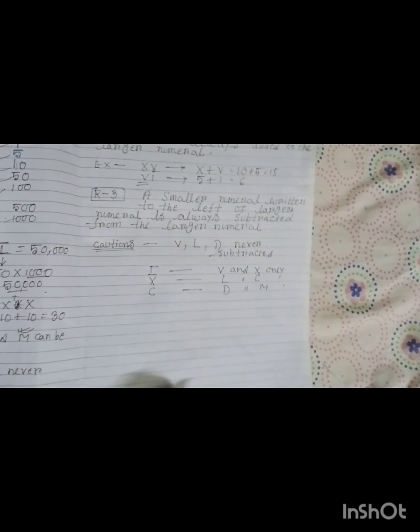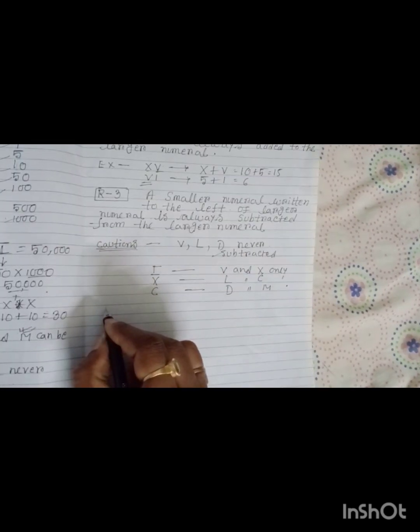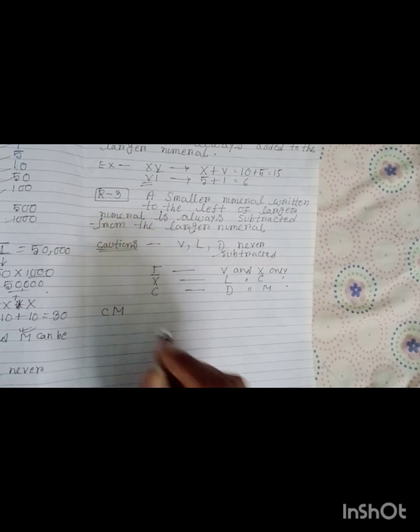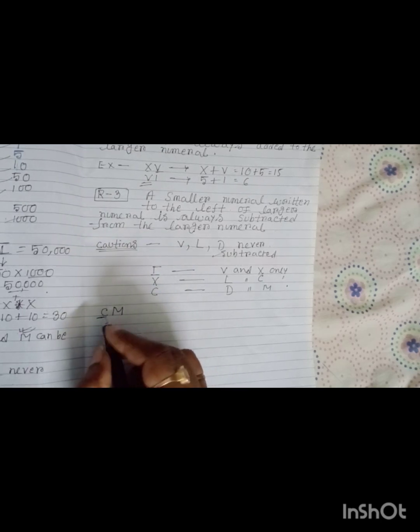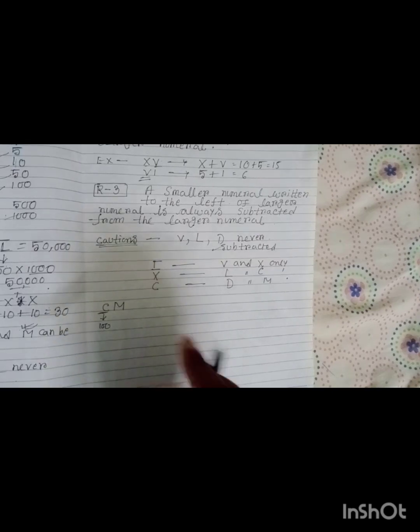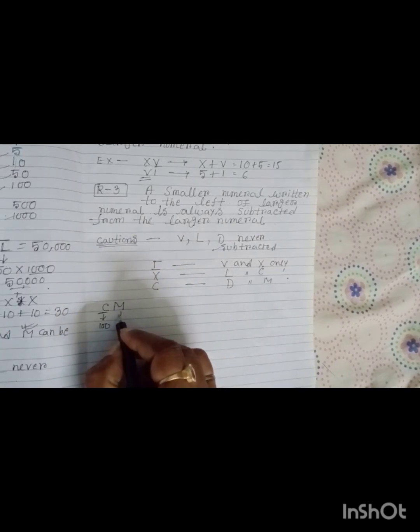So students, here I am writing CM. Here C is the smaller numeral, and as we know the value of C is 100, and M is the larger numeral and the value of M is 1000.